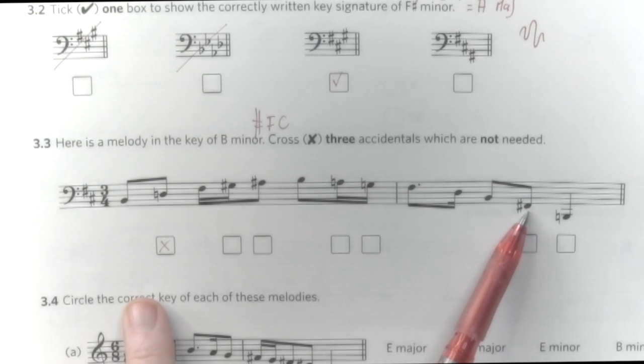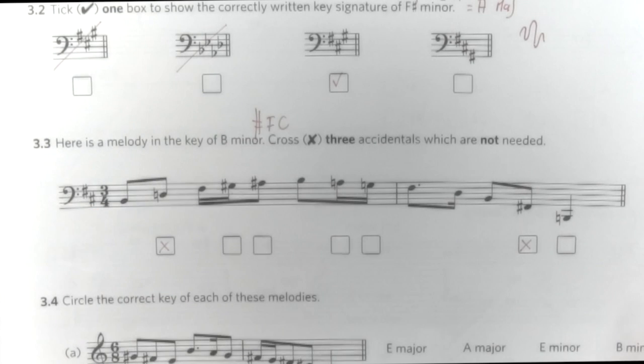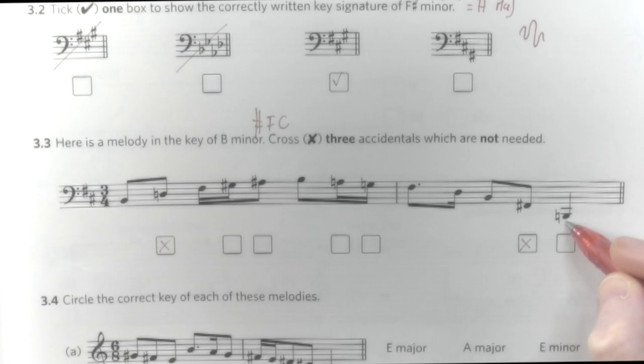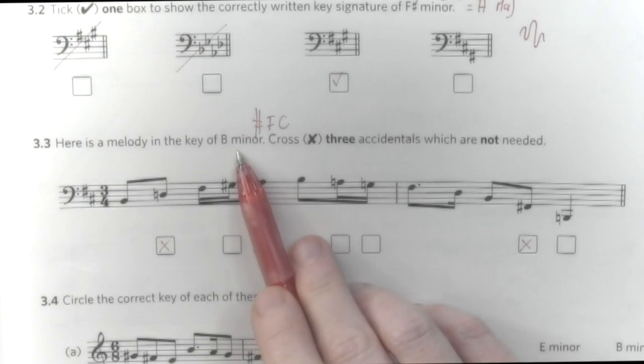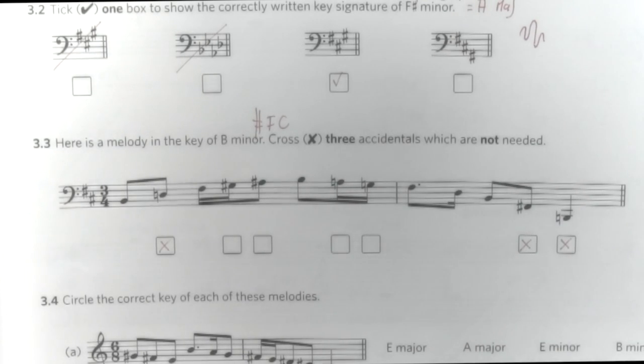Then we have this Fa sharp. Do we need this? No, it's in the key signature, so this is not correct. And then B natural. Do we need it? No, we are in B minor. We don't need to state that again. So this is also incorrect.